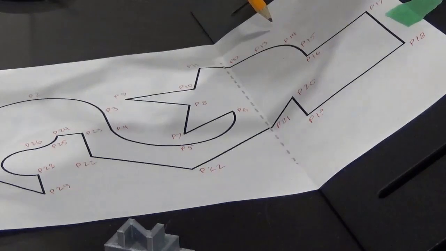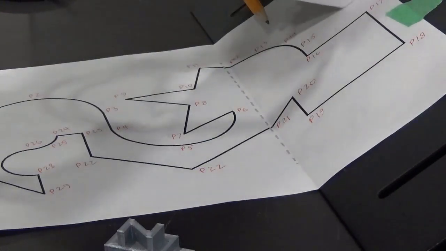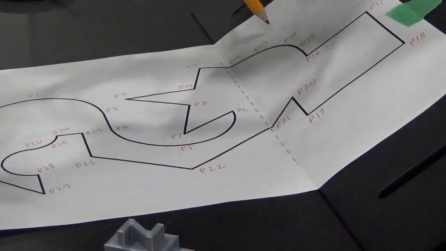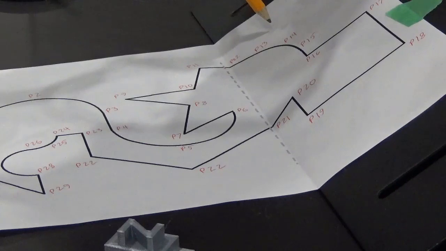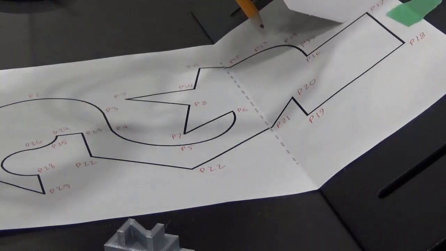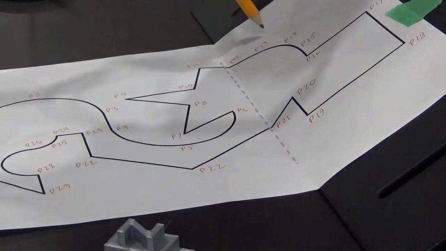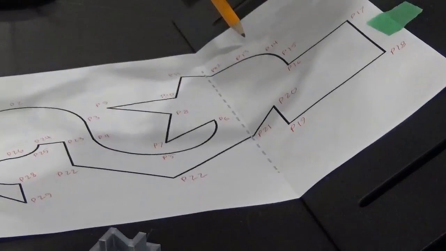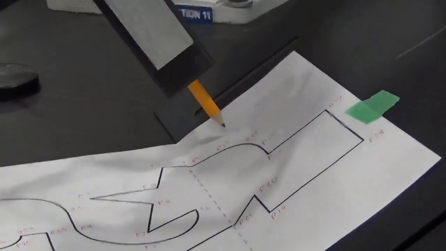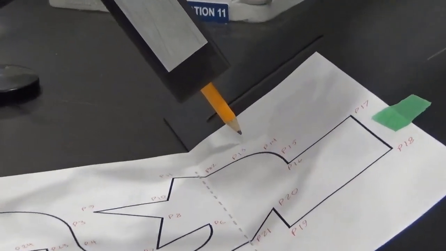That's a little bit too much. There, that's about 90 degrees now to my inclined surface.